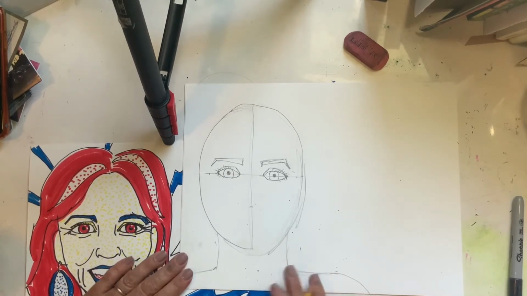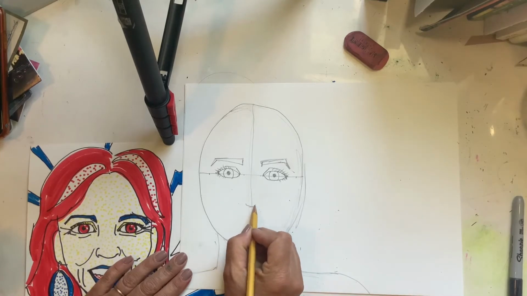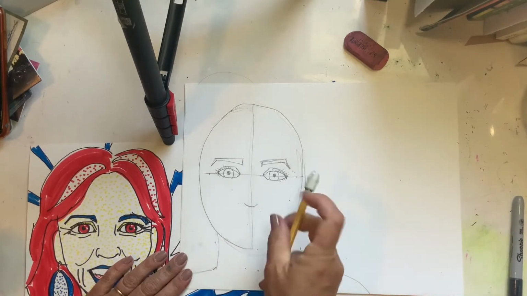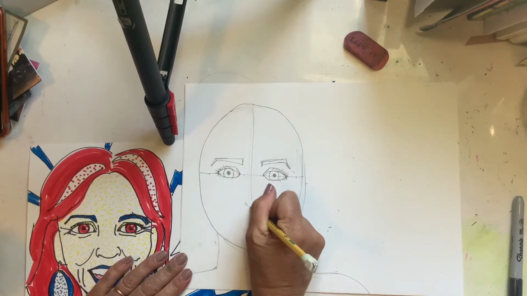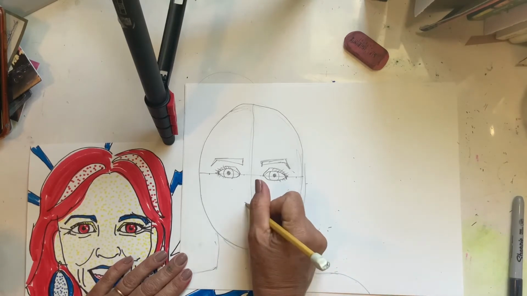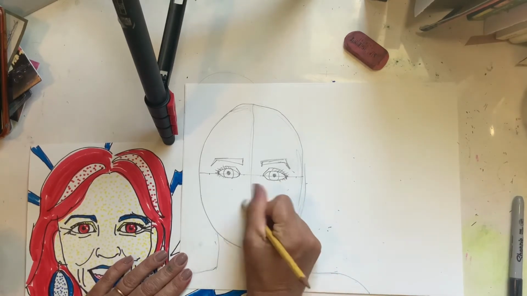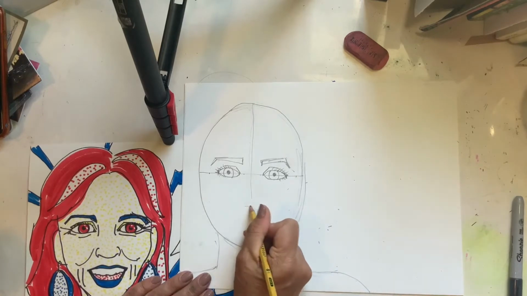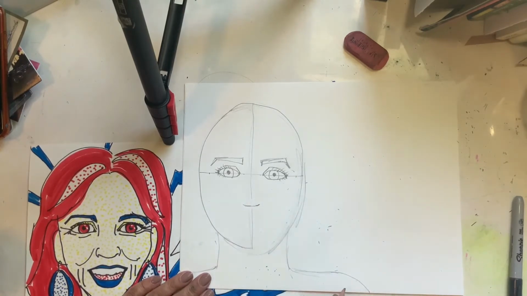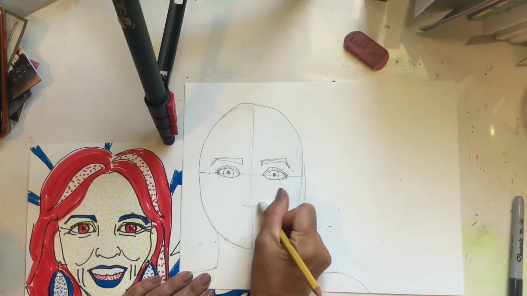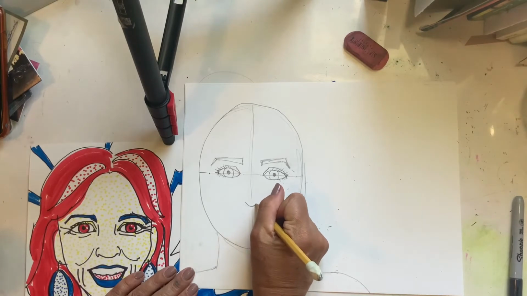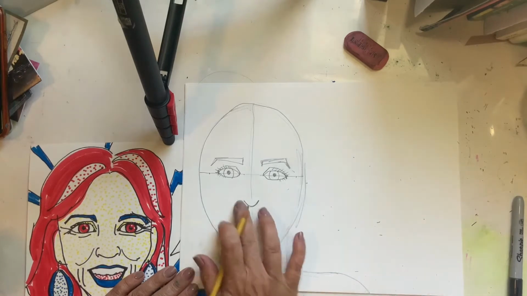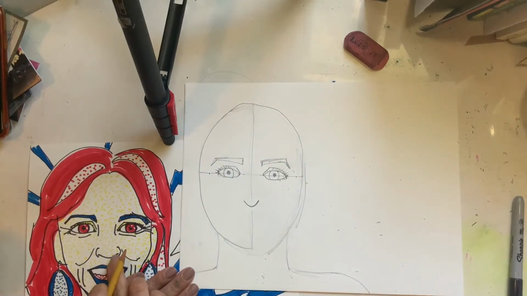To do a nose consists of a smile, and some smiles are flat. Some smiles are almost more like a V, more pronounced like that. Sometimes they're really, really flat. We all have very different noses. So I want you to look in the mirror, or even just feel your nose, or imagine what kind of nose you want to draw on your person. I'm going to draw mine pretty like a smile there.